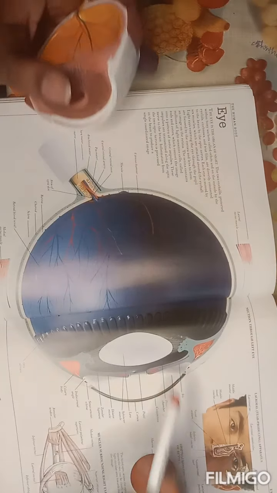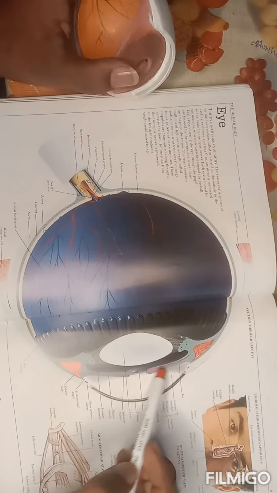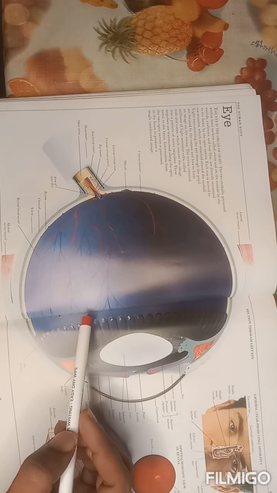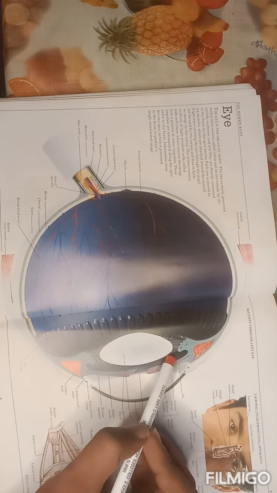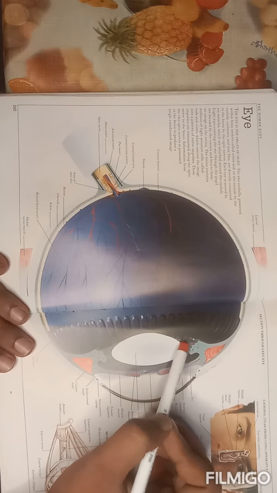Okay, now this part is the cornea, and this colored structure that we can see is the iris, and the central opening is the pupil. There is a space between the lens and the iris, and this space is called the anterior chamber, and this is the posterior chamber. The posterior chamber is filled with vitreous humor, and the anterior chamber is filled with aqueous humor. This is the lens, and the lens is supported by the ciliary muscles.